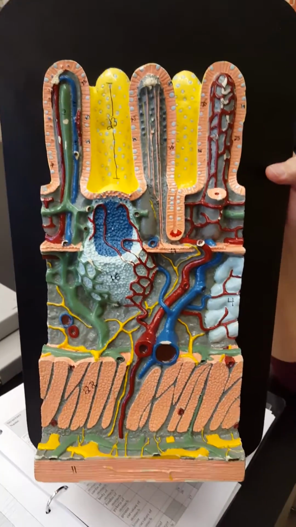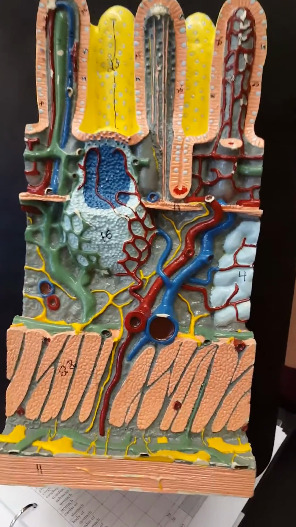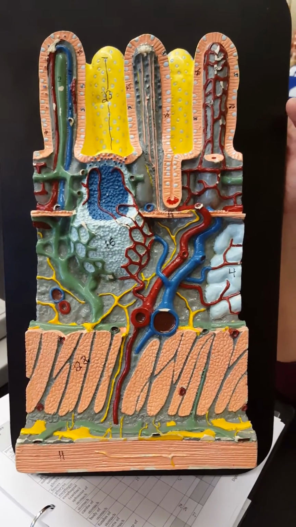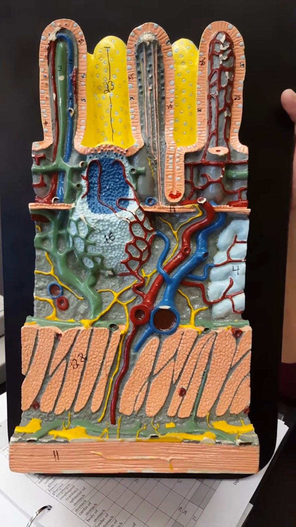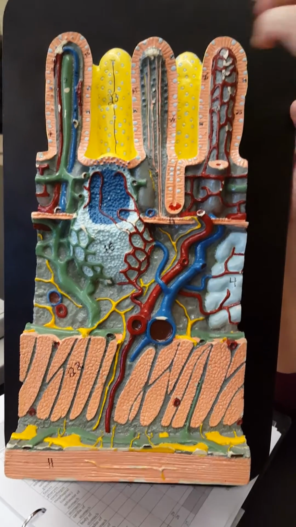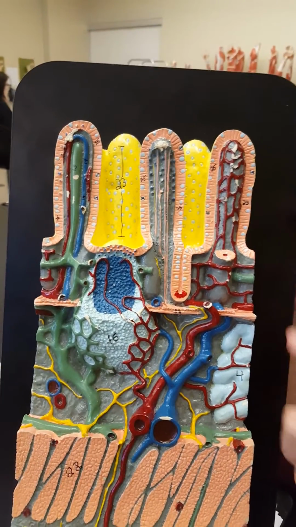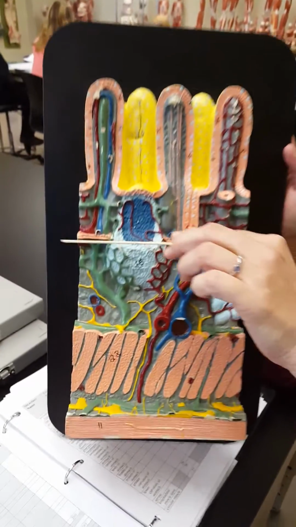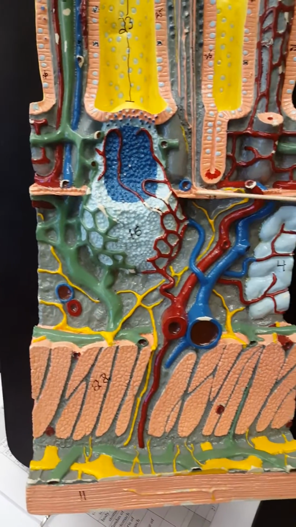Okay, this is the typical wall of the GI tract. Now, this is specifically the duodenum, but really all of the layers are pretty much the same. So this is the lumen, and this would just be a section of the wall. So from the lumen side down to this pink line.